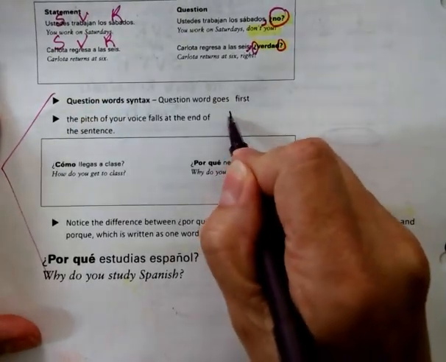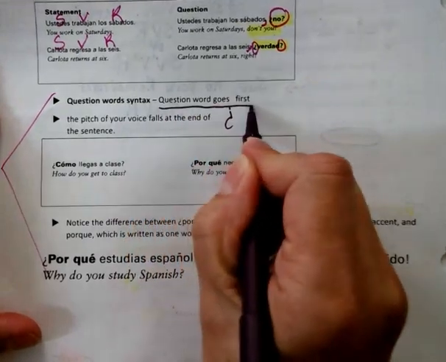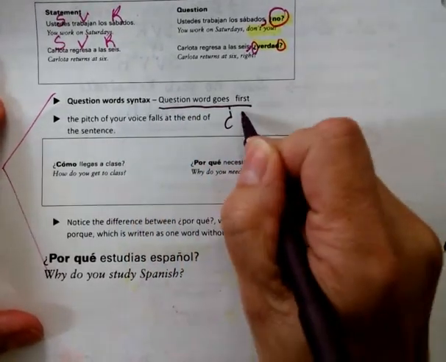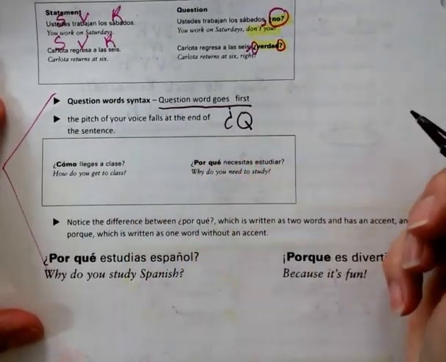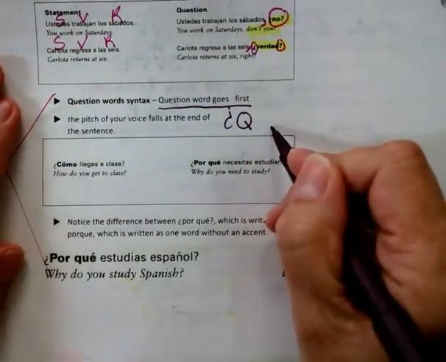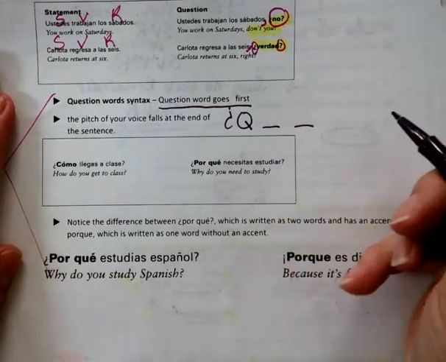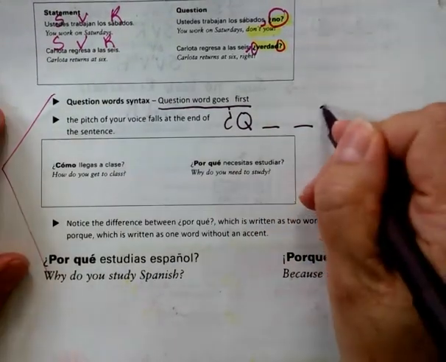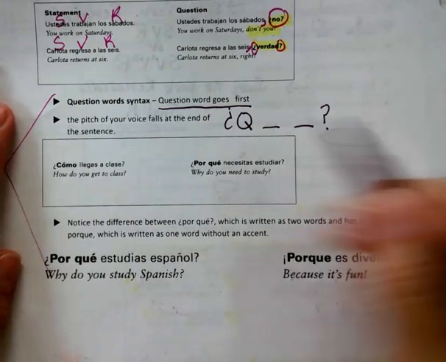The key here is to remember to put your question word first. So I'm going to use a Q to indicate my question word. So a who, what, when, where would go first. Then the remainder kind of depends on which question you're asking. But let's look at our two examples.